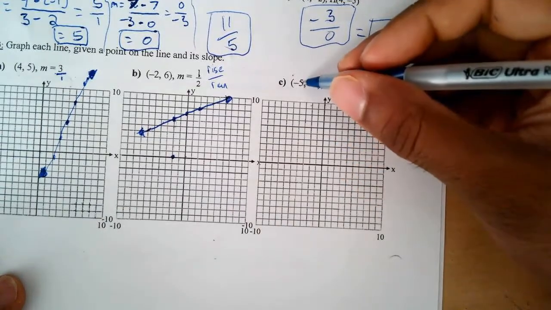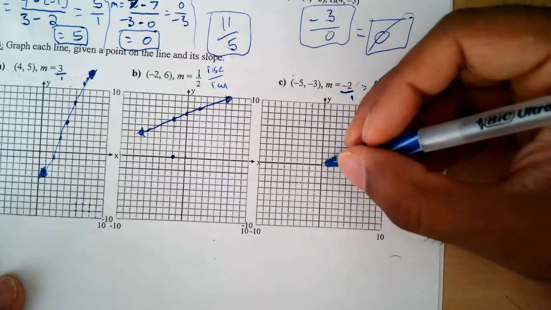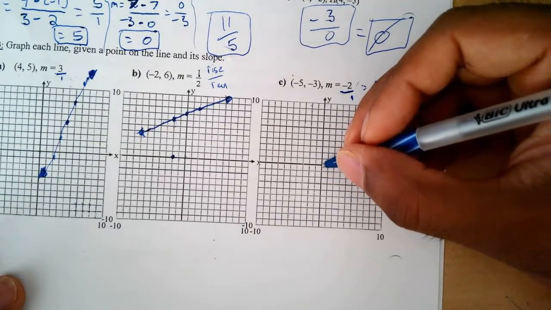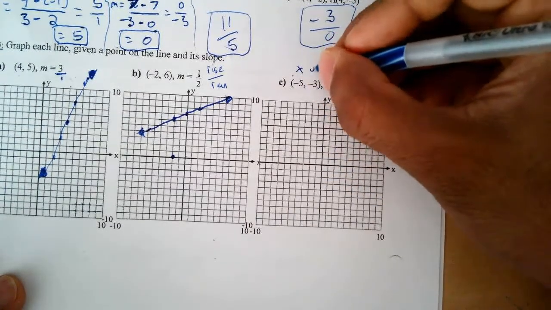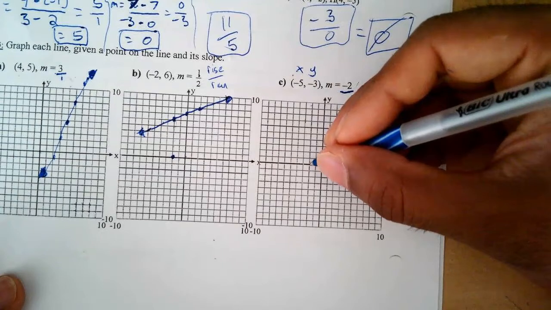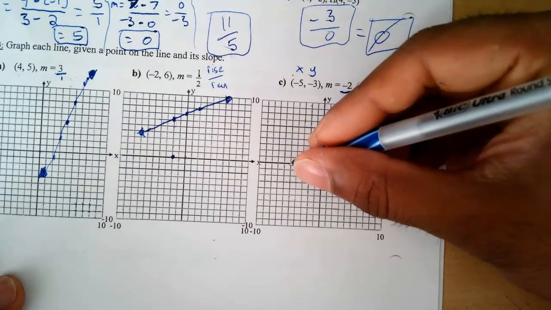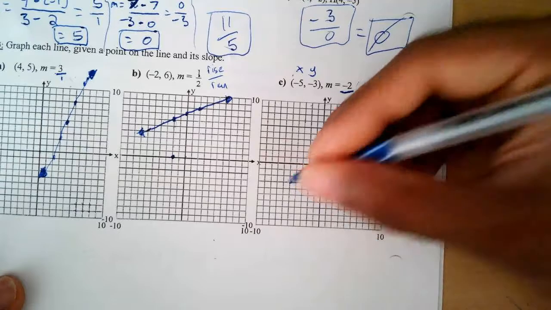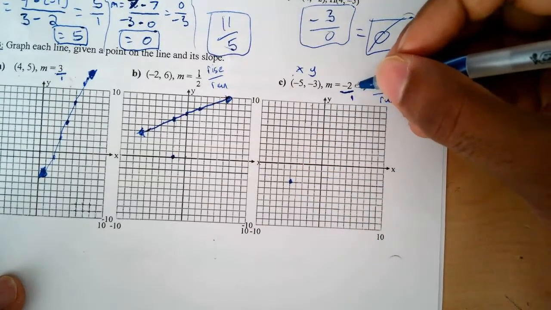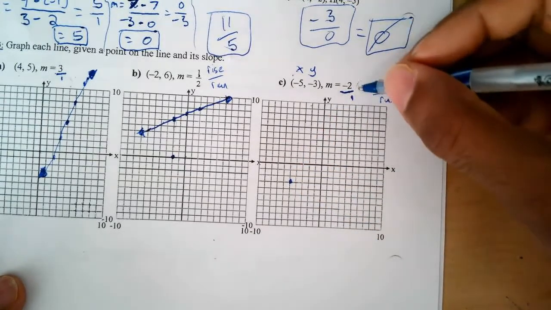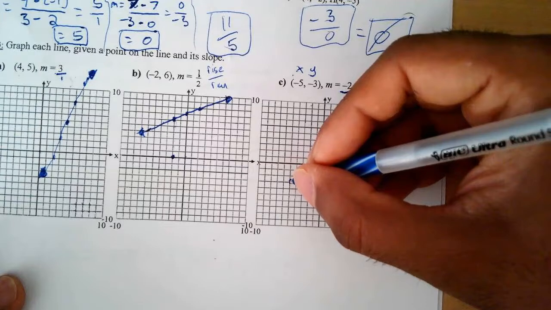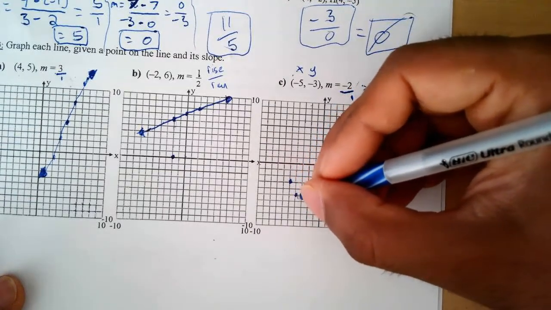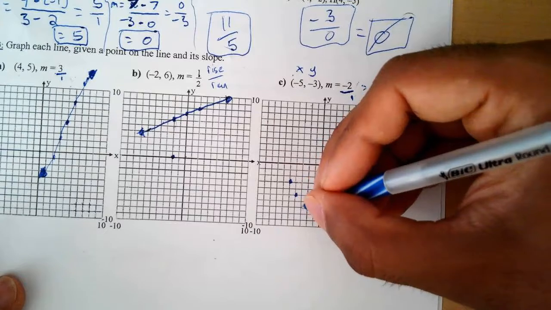Start at the point that they gave you first. So -5, x first, because this is x, then y. So 1, 2, 3, 4, 5, and then -3: 1, 2, 3. Now you can go rise over run. It's going down 2, because it's negative, and 1 to the right. Down 2 and 1 to the right.